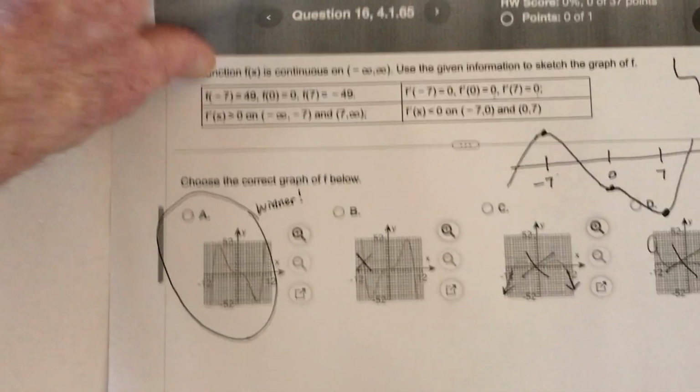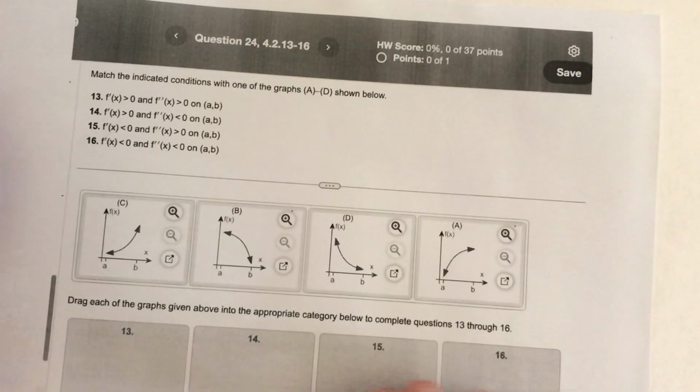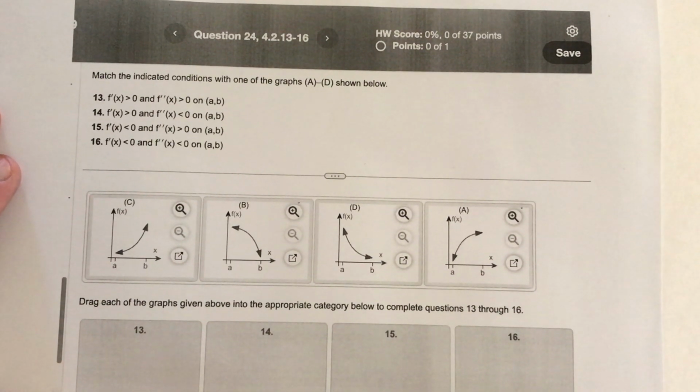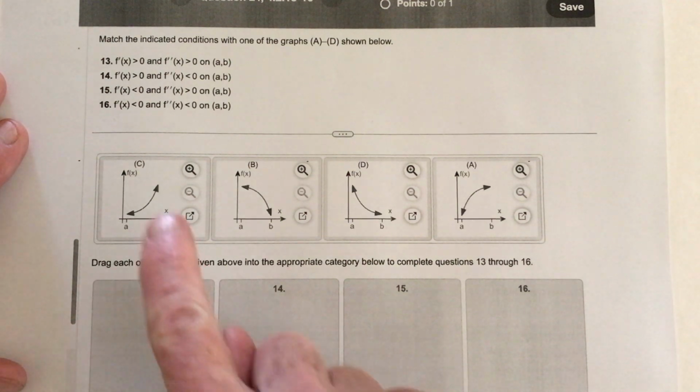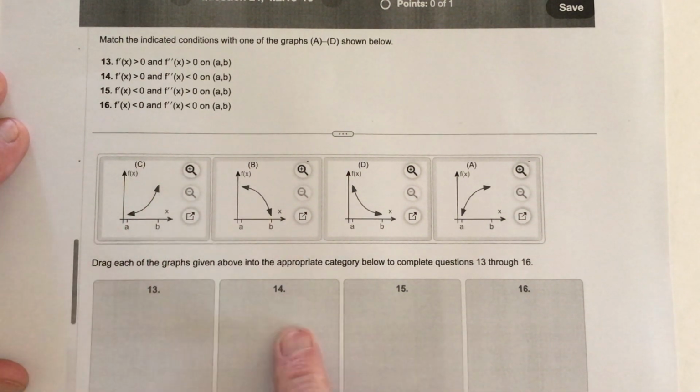Okay, just one more. With this kind, of course, this is on a piece of paper, but what you're supposed to do is grab it and then match it up. So you're basically just matching.